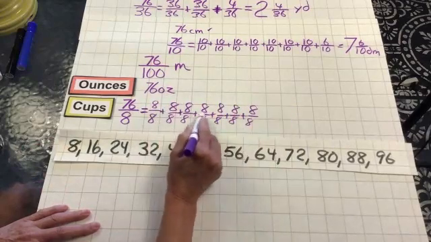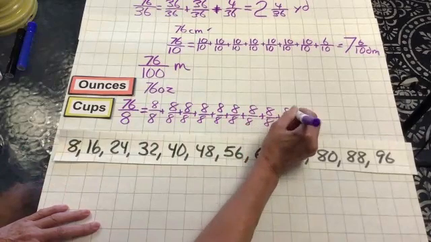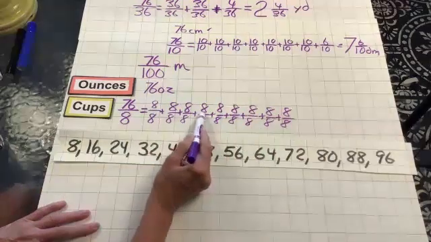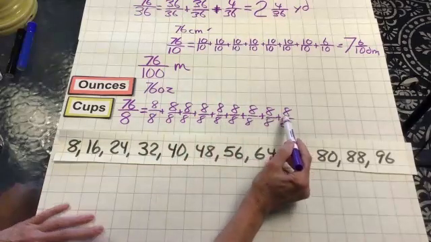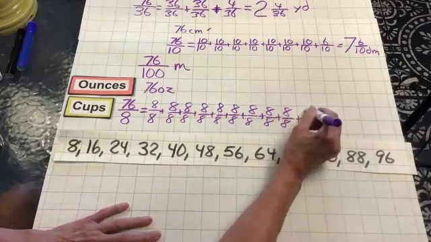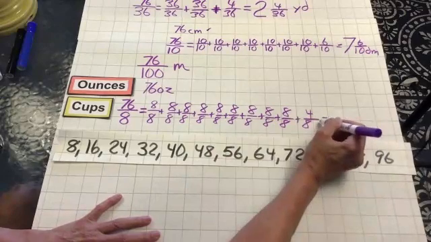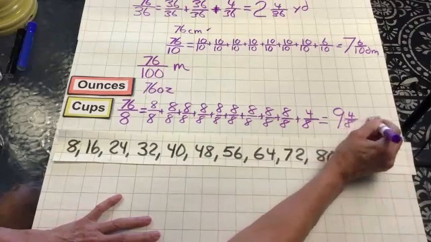So it's 1, 2, 3, 4, 5, 6, 7, 8, 9. So 8, 16, 24, 32, 40, 48, 56, 64, 72. And we still have 4 more to make the 76. So that would be 9 and 4/8 cups.